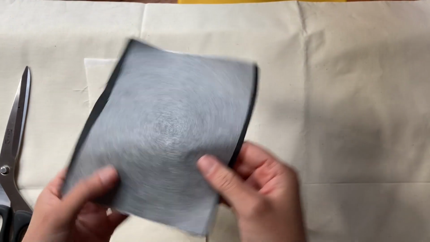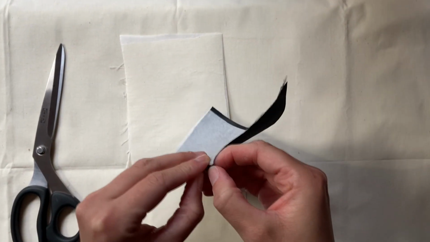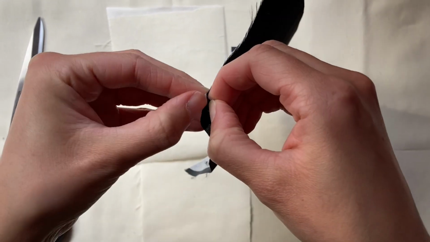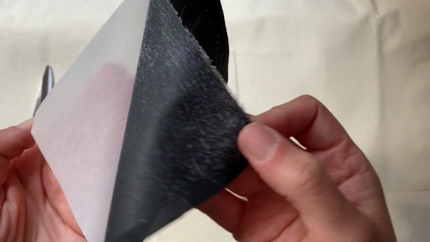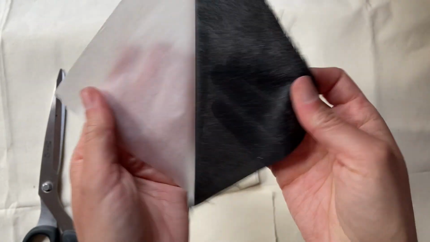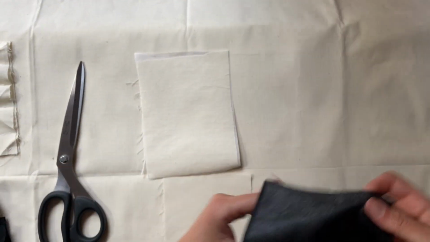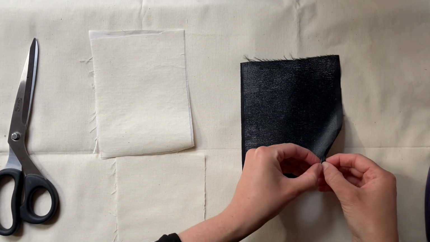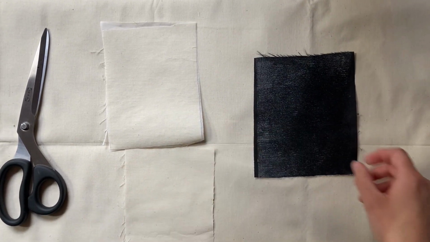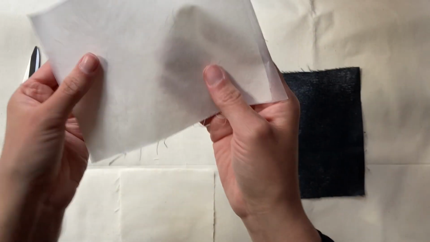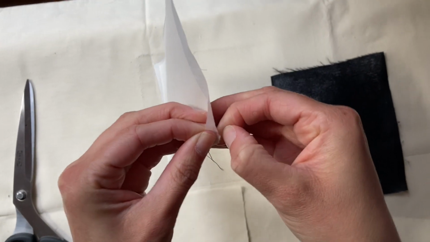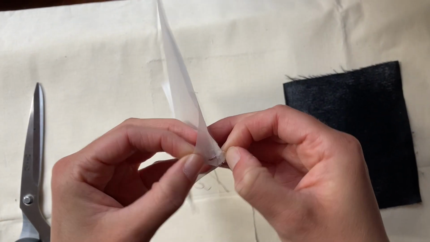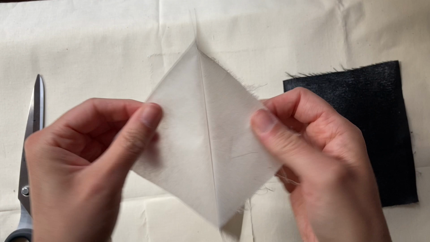So what I'm going to do next is I'm just going to peel this off. Again, you just want to grab, and you'll see the sticky residue that's been left on your fabric. So just peel that off. Put that to one side. Let's grab a wee section. Same with this one. You're just going to grab one side. And again, you've got that sticky residue there.